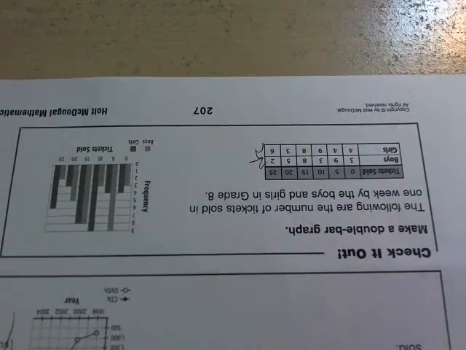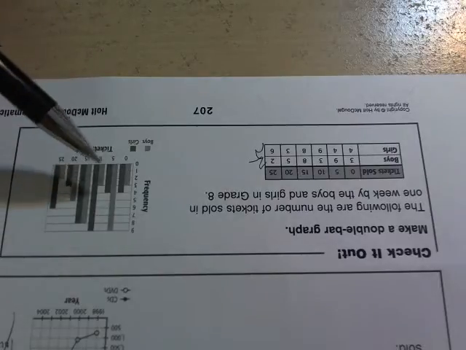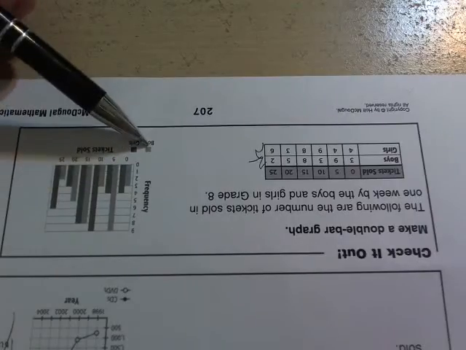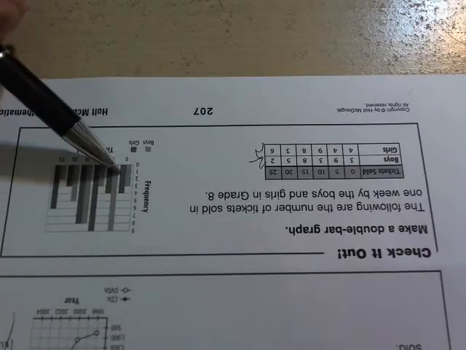On the y-axis, my biggest number here is in the single digits, so going up by 1s is acceptable. If you wanted to go by 2s, you could. That wouldn't be a problem either. All right, so now we're going to go ahead and graph this out here. One bar for the boys, the lighter shade, and the second bar for the girls, the darker shade bars.